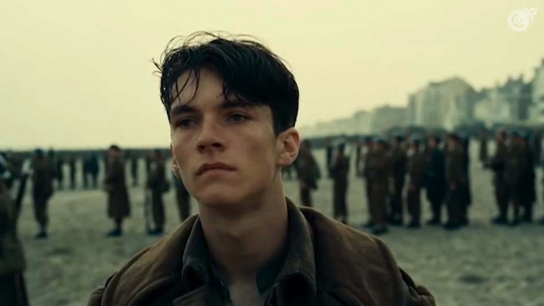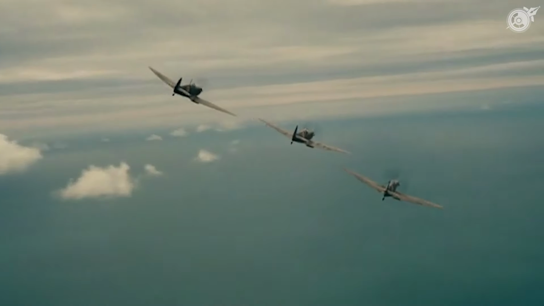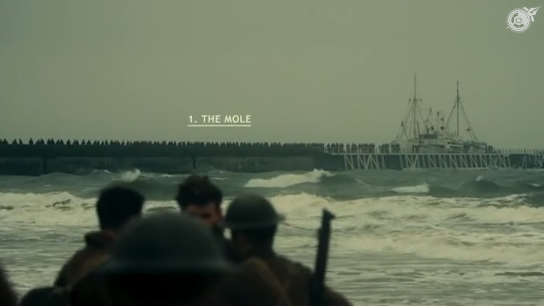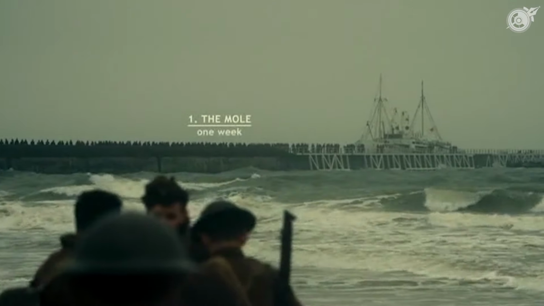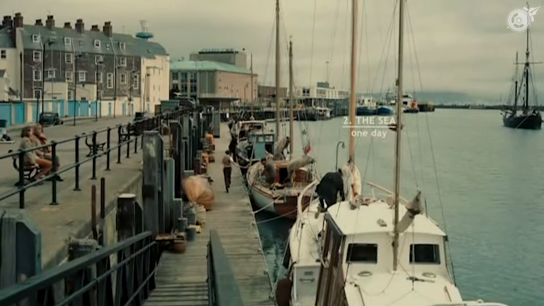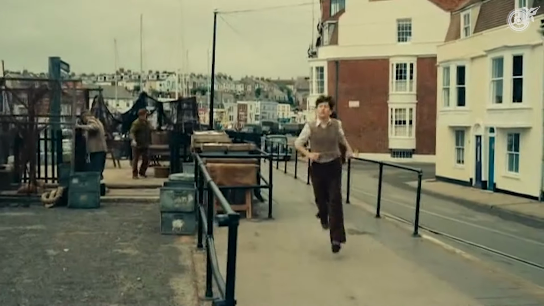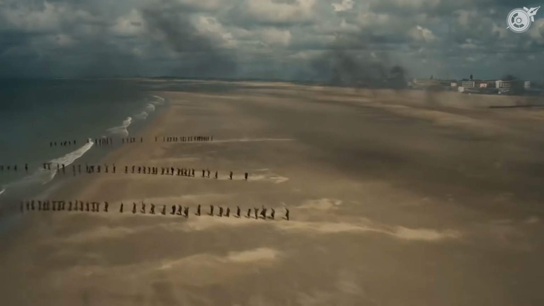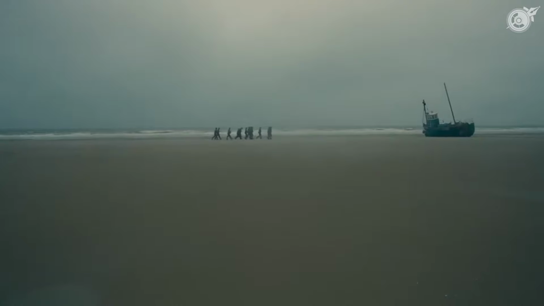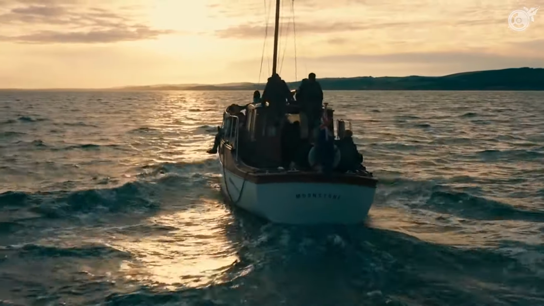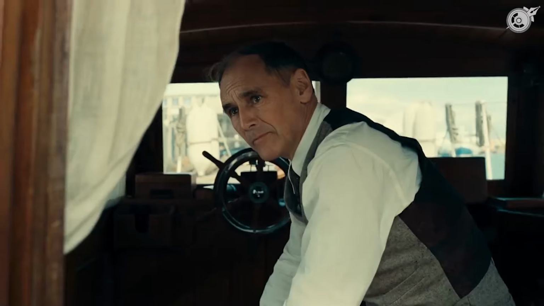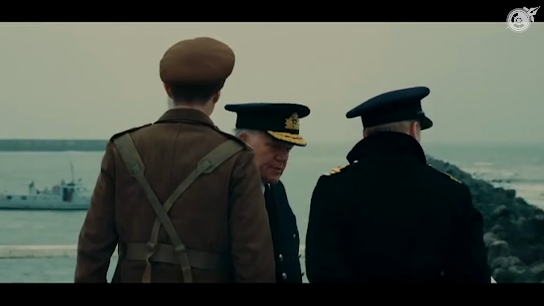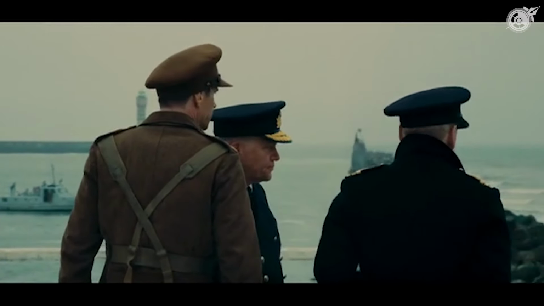Dunkirk redefines war cinema through its innovative storytelling that intersects three distinct chronologies, one spanning a week, another a day, and the third an hour. By analyzing the interwoven timelines, we can see how exactly Nolan puts audience engagement at the forefront using editing. Let's explore how he masterfully crafts an immersive story of the harrowing evacuation of Allied soldiers from the beaches of Dunkirk during the Second World War.